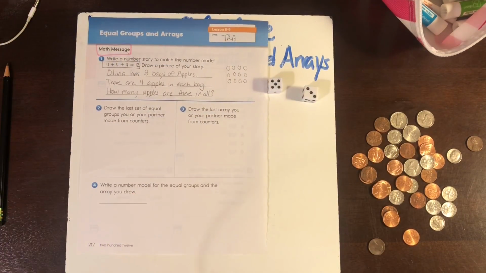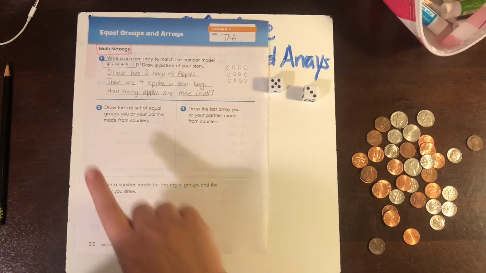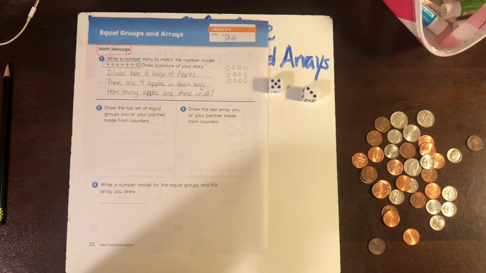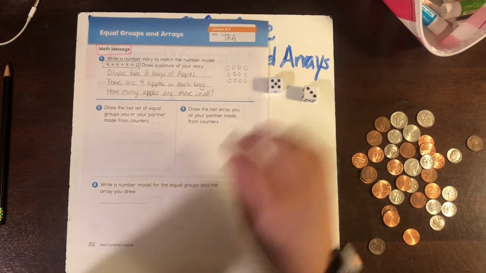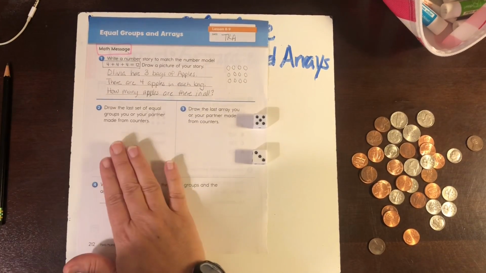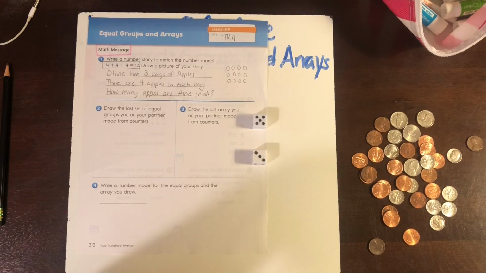All right, now that you're back, the questions that they're going to ask you for numbers 2, 3, and 4 are based off what you practiced at home by rolling your dice. So the question for number 2 says draw the last set of equal groups you and your partner made from counters. So what was the last one that you did? Miss Foster did, my first roll was a 5 and my second roll was a 3. So I would be drawing that, okay?